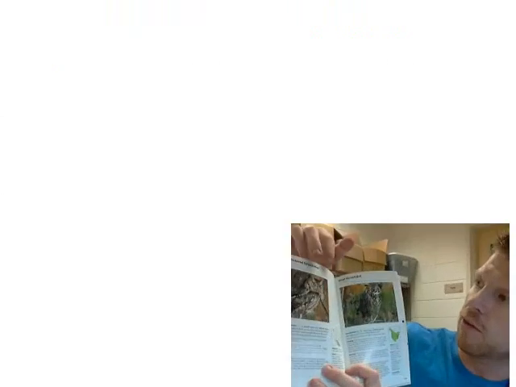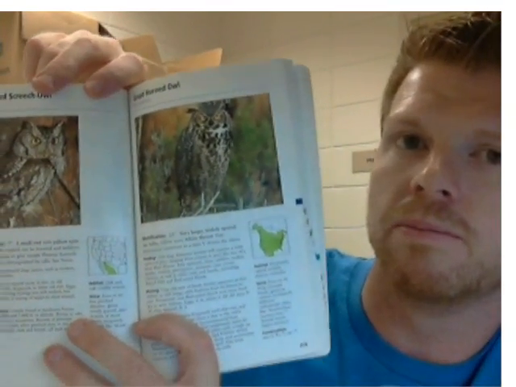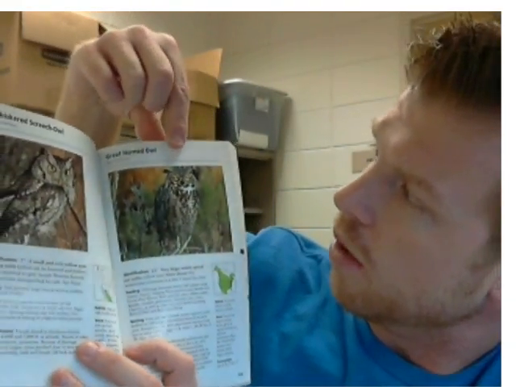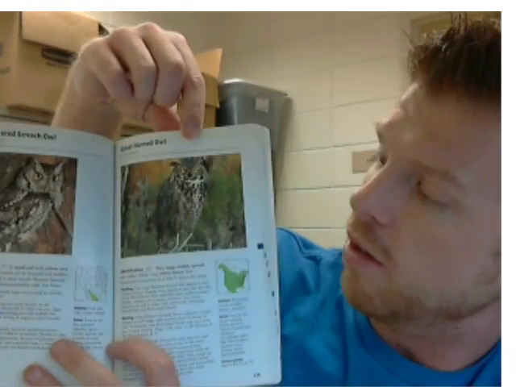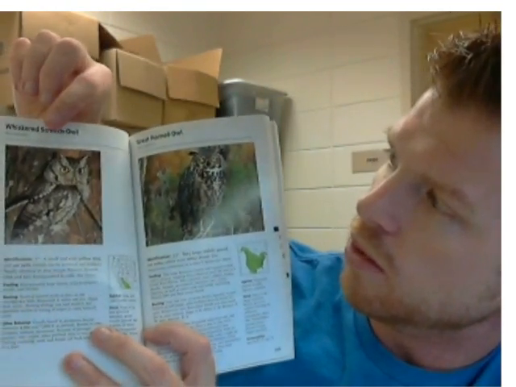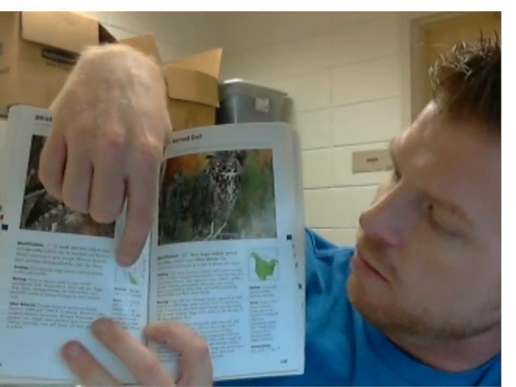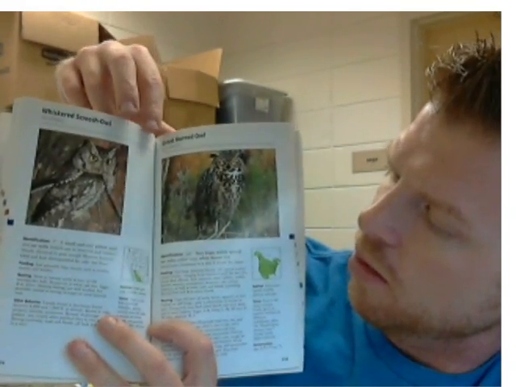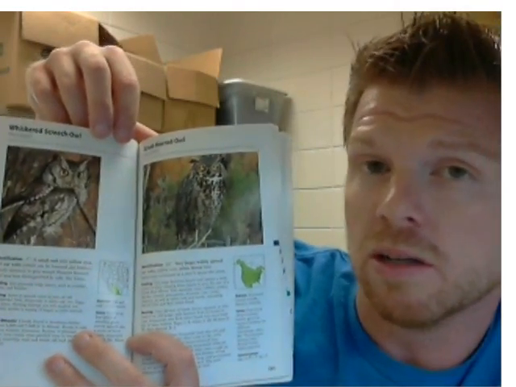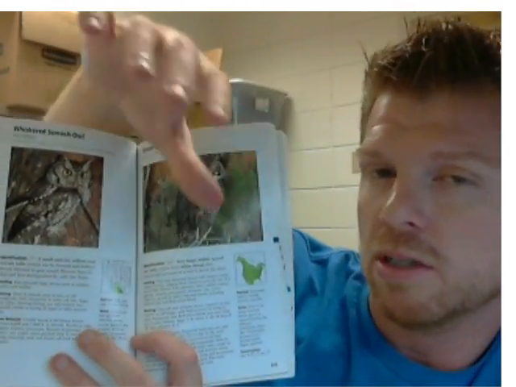If we look at these two different owls and compare them, what's in green here, that's the range. So this owl, a great horned owl, as you know is my favorite, lives everywhere in the United States. But this whiskered screech owl only lives just a little bit into Arizona and down into Mexico. So that range is kind of where we can find them.